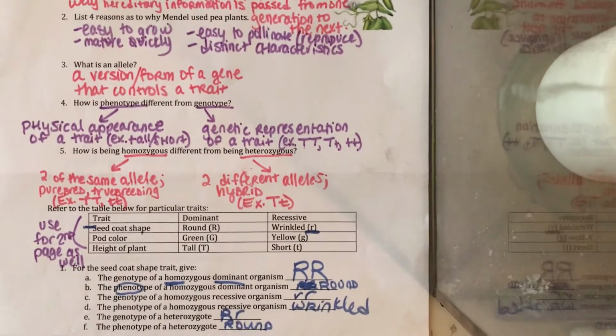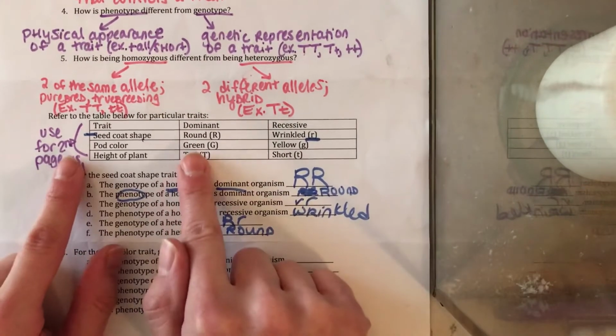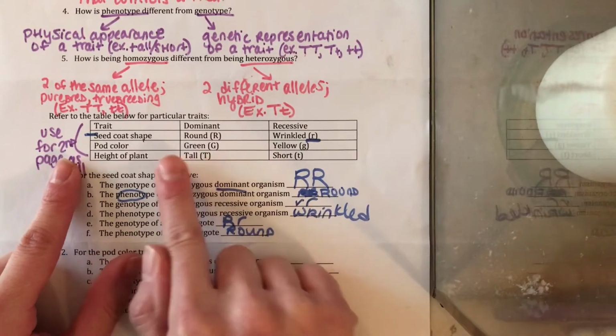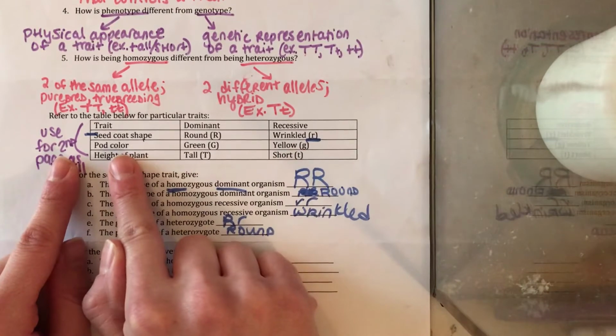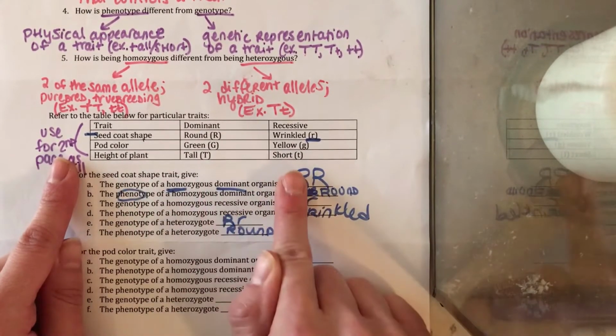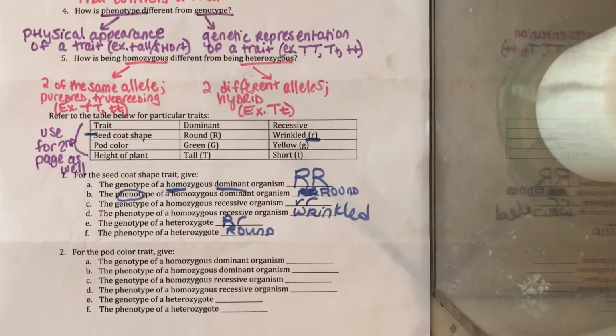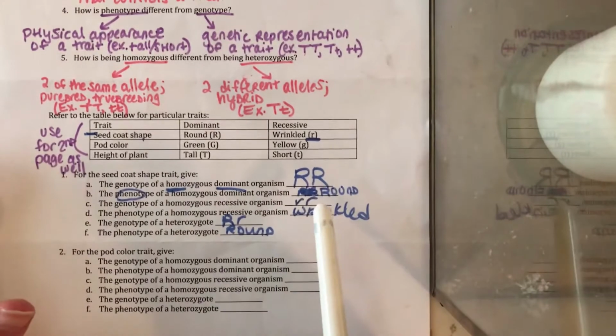So then for the next table that you see here, these are 3 different traits that we can observe in pea plants. The seed coat shape, round, dominant over wrinkled. Pea pod color, green dominant over yellow. The height of the plant, tall dominant over short. Now in the video, you see that we went over these.